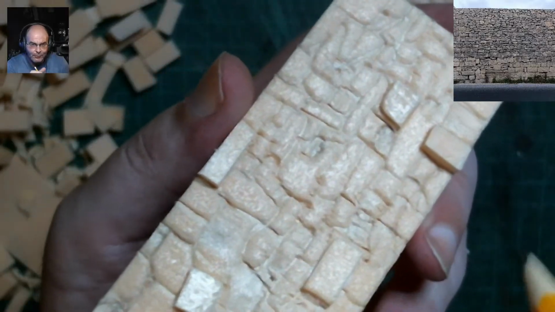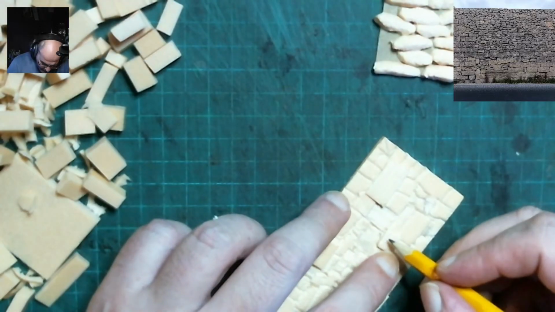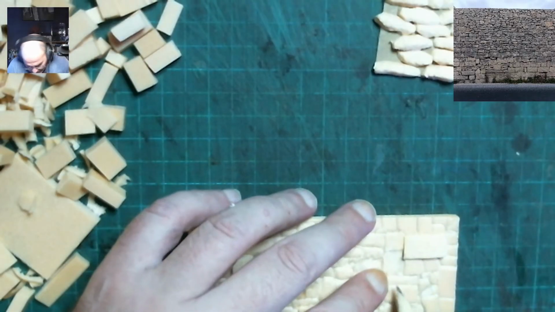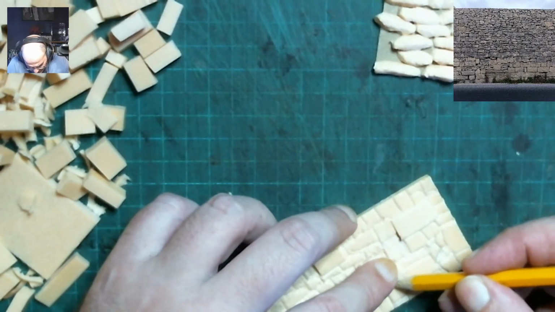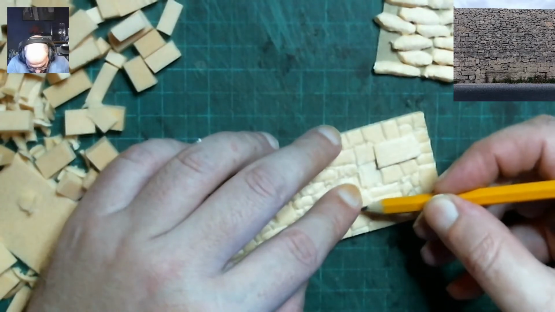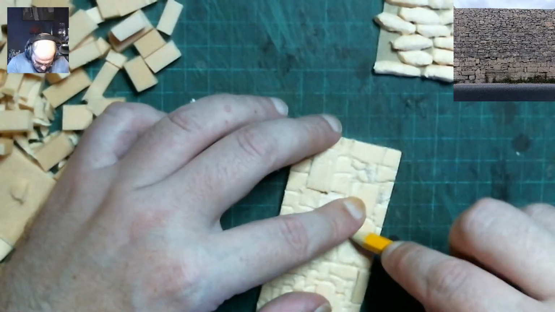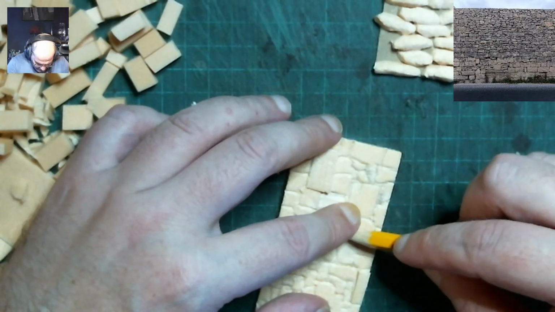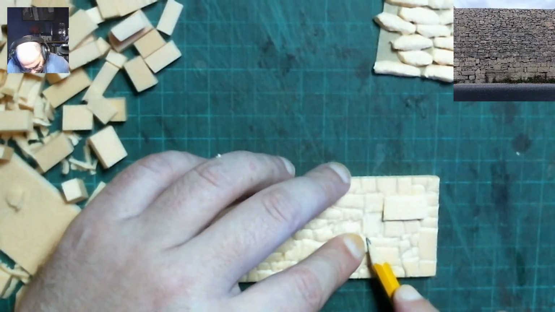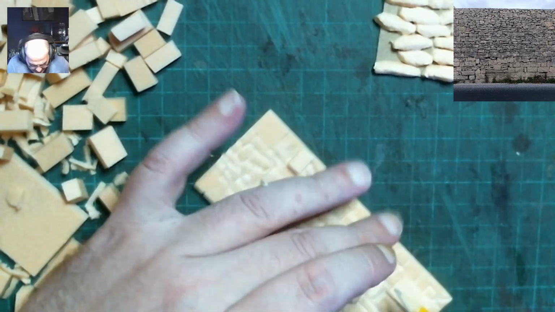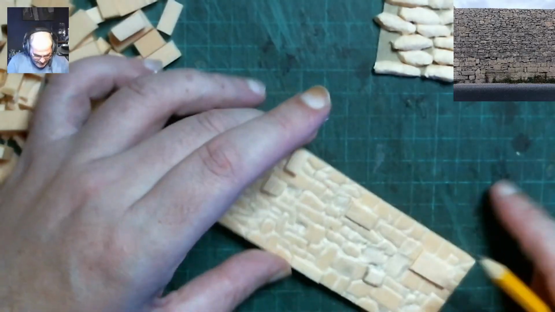So I'm just going to try to use the pencil to blend them in a little. Most of that just involves using the edge of the pencil to push the foam down. Now, this is really something that I should have given a lot more time for the glue to dry. But it is what it is.